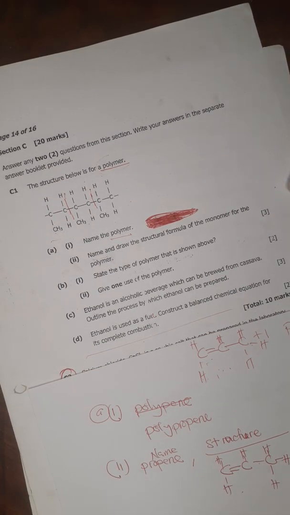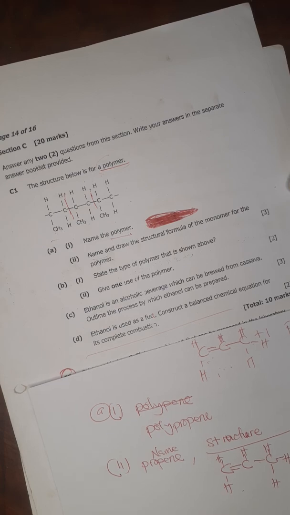Ethanol is an alcoholic beverage which can be brewed from cassava. Outline the process by which ethanol can be prepared. So ethanol can be prepared from cassava by fermenting cassava in the presence of an enzyme called zymase.